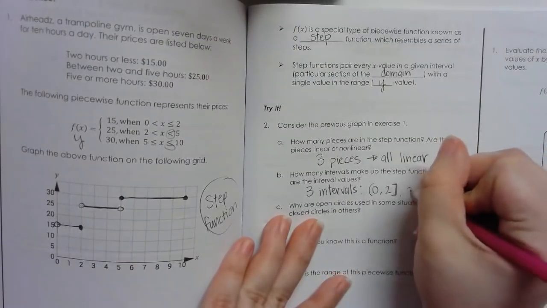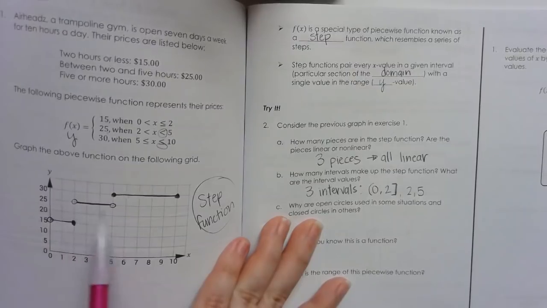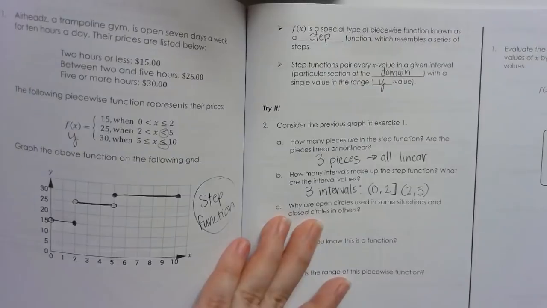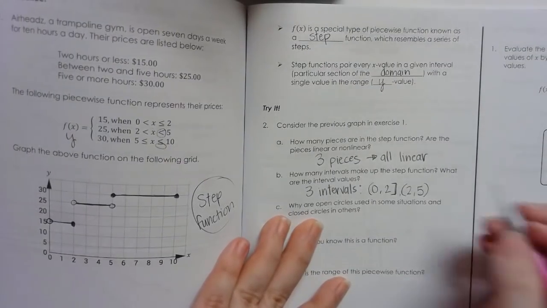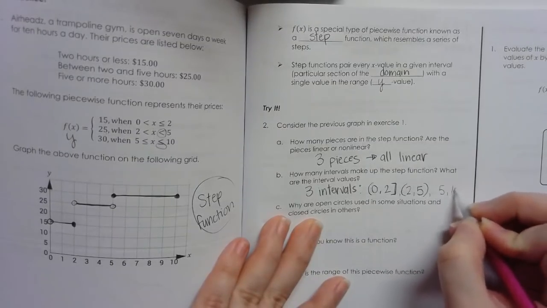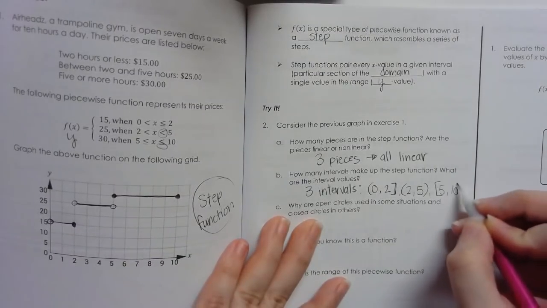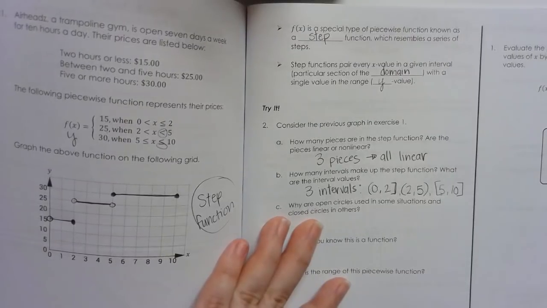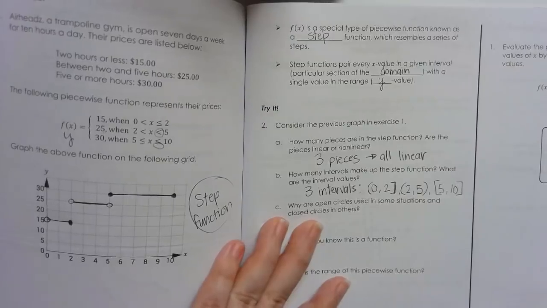And then the next interval is from 2 to 5. It's non-inclusive of 2 or 5. It's open circle on both. So that would look like this. And then the third interval is from 5 to 10. And it's closed circle on both, so that's hard bracket for both of those. Okay? So we already have them written in set notation. Now we can write these intervals in interval notation.